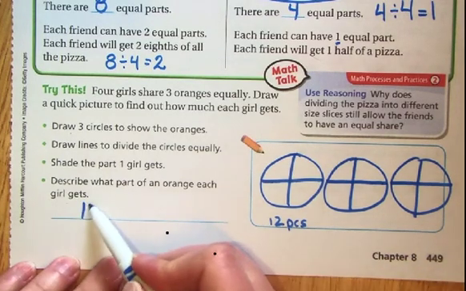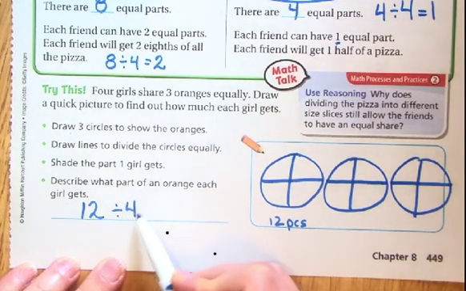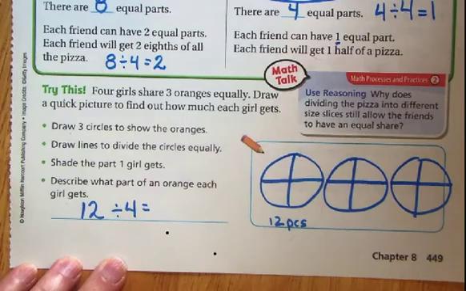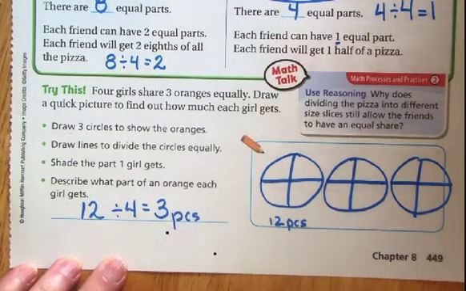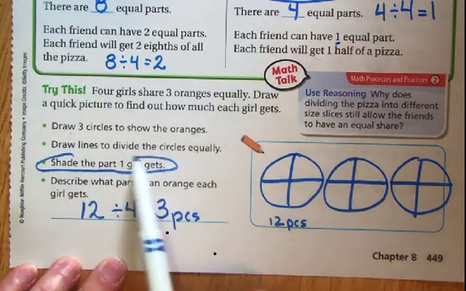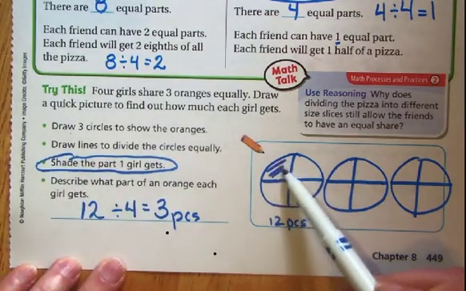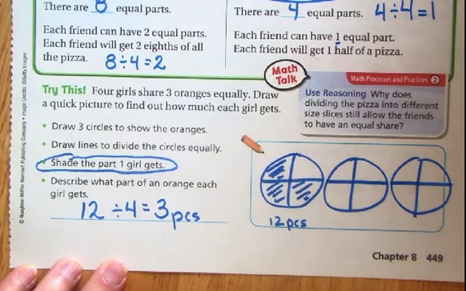If I have 12 pieces and there are 4 girls, they can all get 3. They're all going to get 3 pieces each. So notice, what does it say? Shade the part one girl gets. So one girl is going to get 3 pieces of an orange. Does this make sense so far? Yes. I got more yeses.